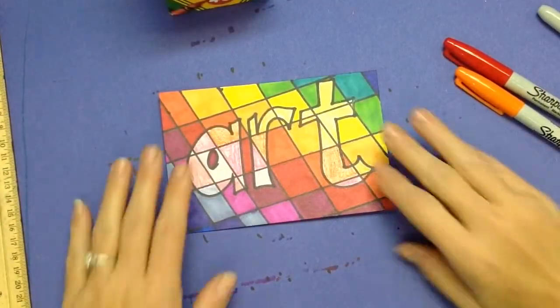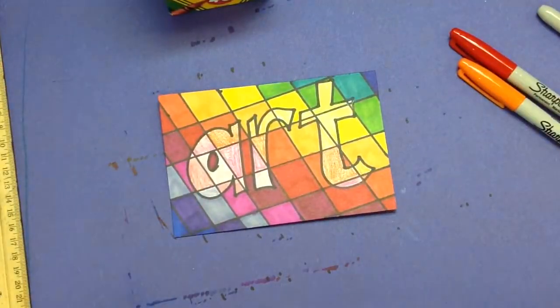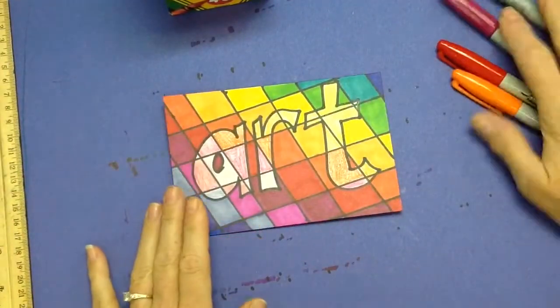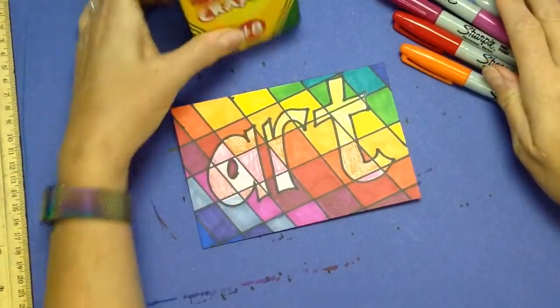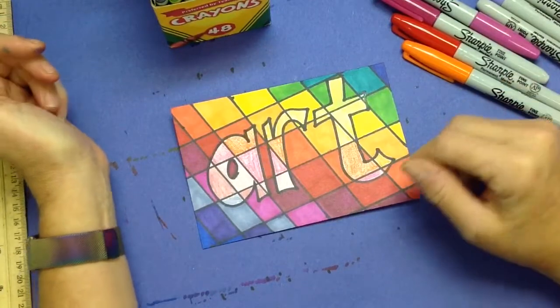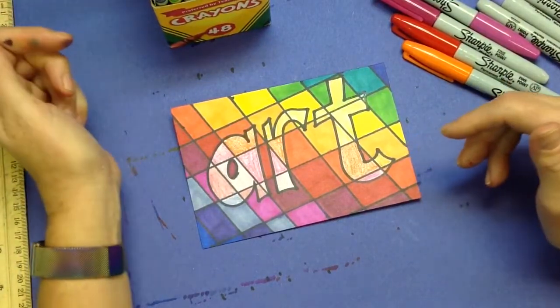Or possibly I could forget to turn on time lapse and color the whole thing so you can just see what happened anyhow. So what I decided to do was color my entire background in the colors that I chose with markers. And then I moved on to doing the same colors in some crayon. That way I get the same kind of color effect, but that little bit of an optical illusion that's happening at the same time.